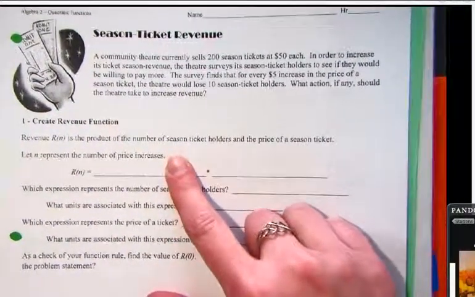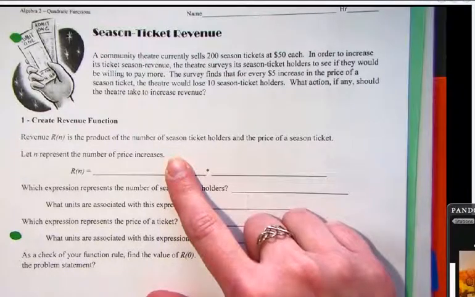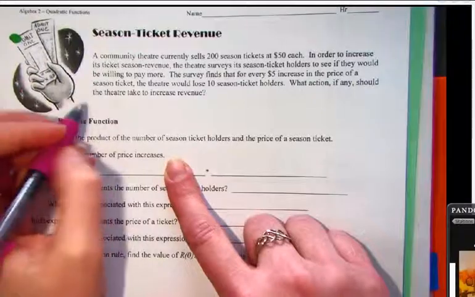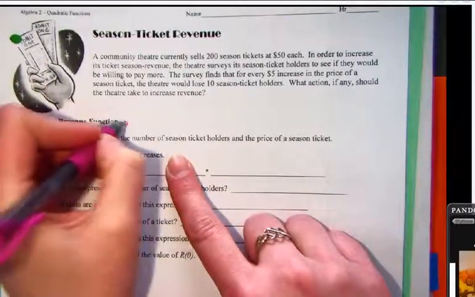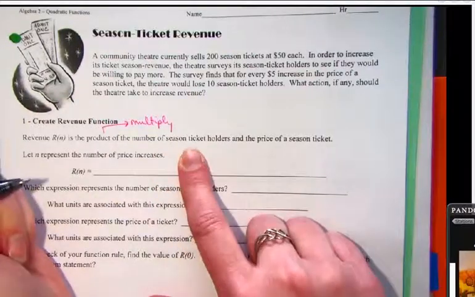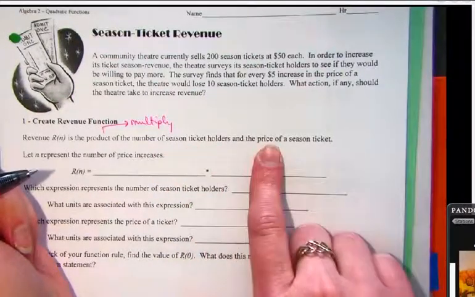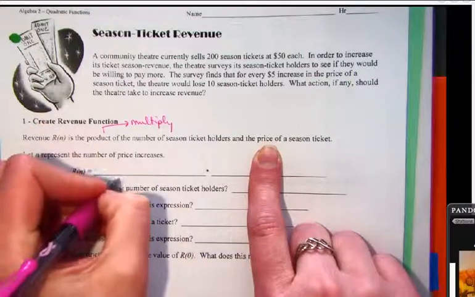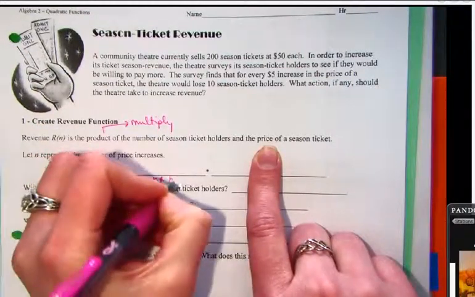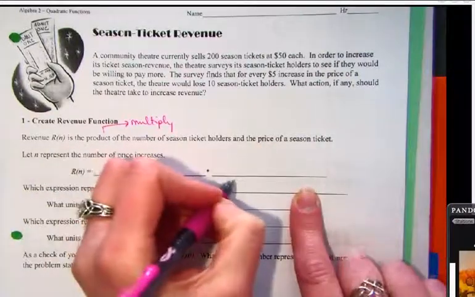Our first question asks us to create a function that relates the product of the number of season tickets. Product means to multiply the number of season ticket holders and the price of a season ticket. So here's our number of ticket holders. Here is our price.